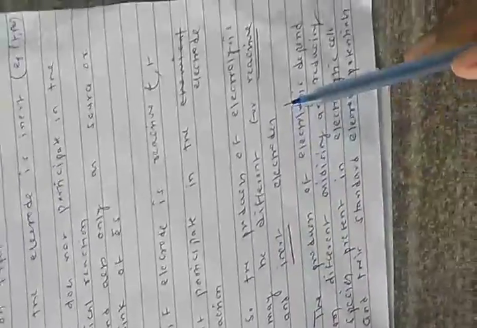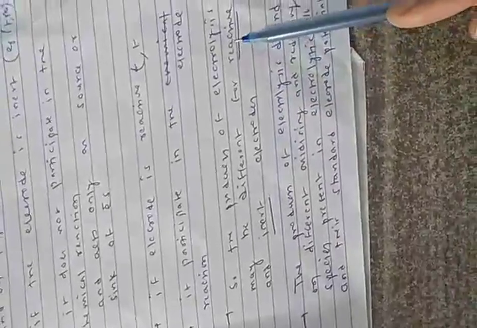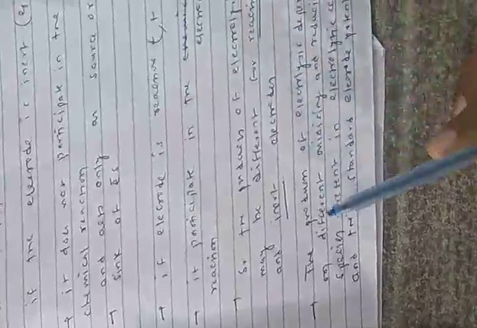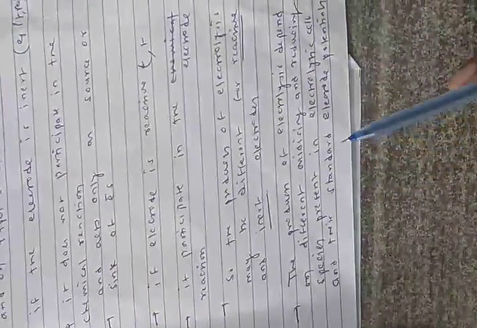So the products of electrolysis may be different for reactive and inert electrodes, because one participates and the other doesn't. Now the products of electrolysis also depend on the different oxidizing and reducing species present in the electrolytic cell and on their standard electrode potential.